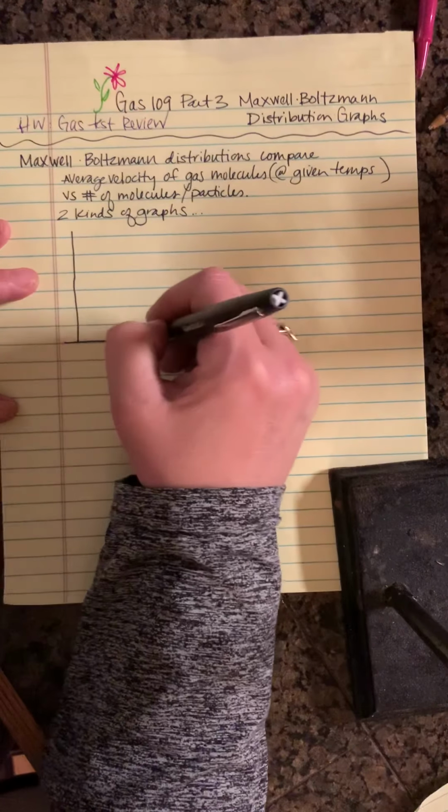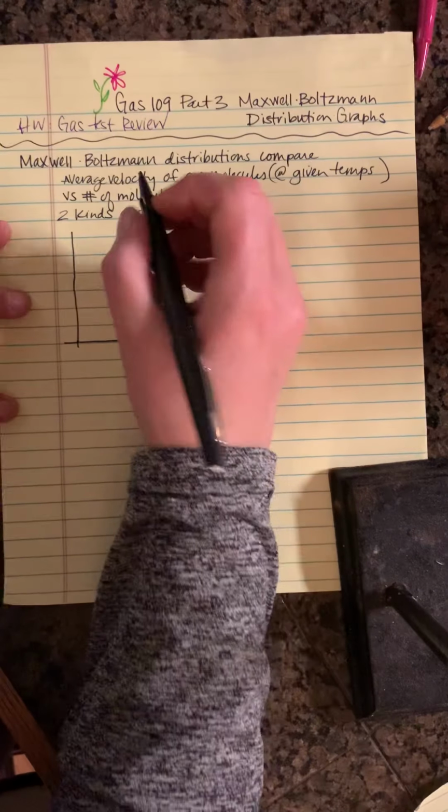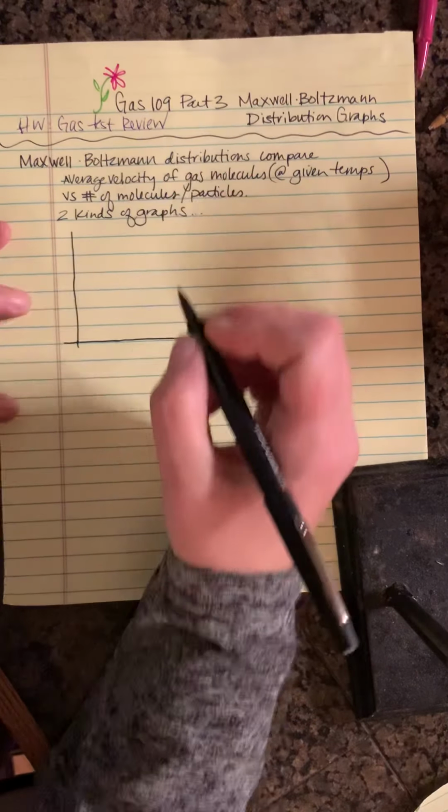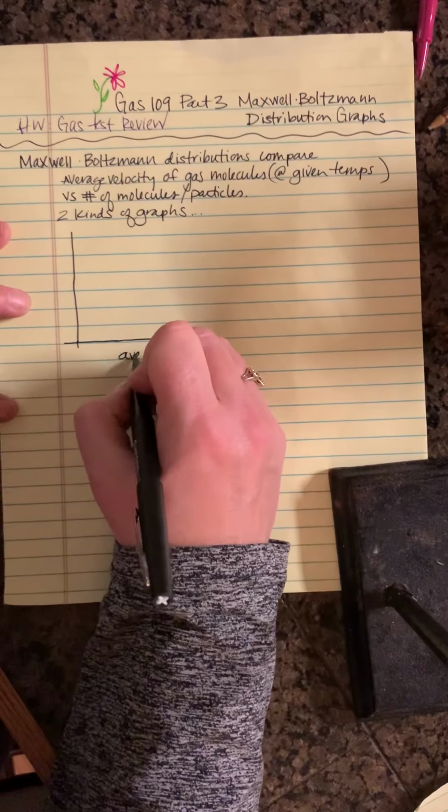So the first one is where you have different temperatures. So you have average velocity.